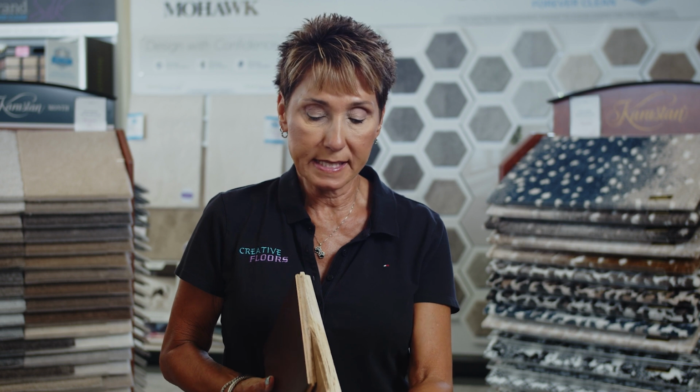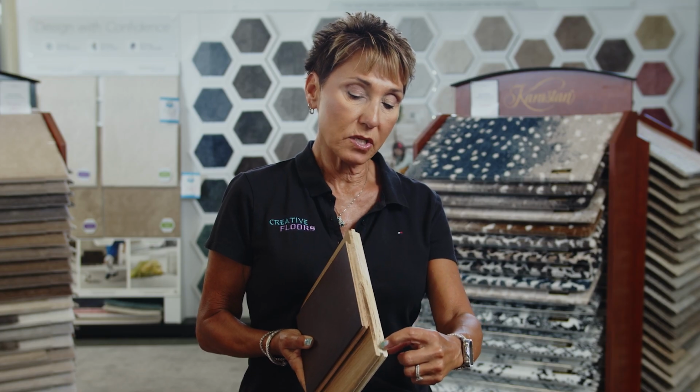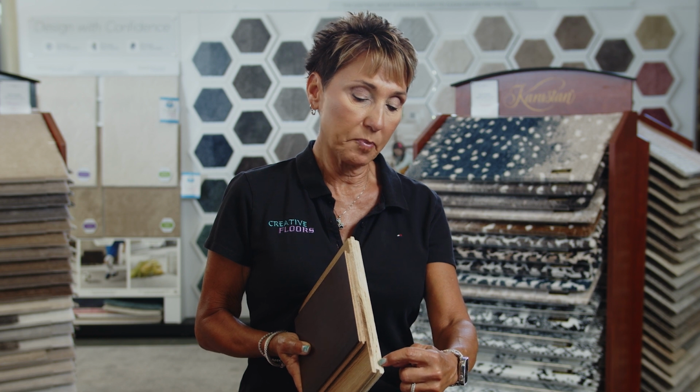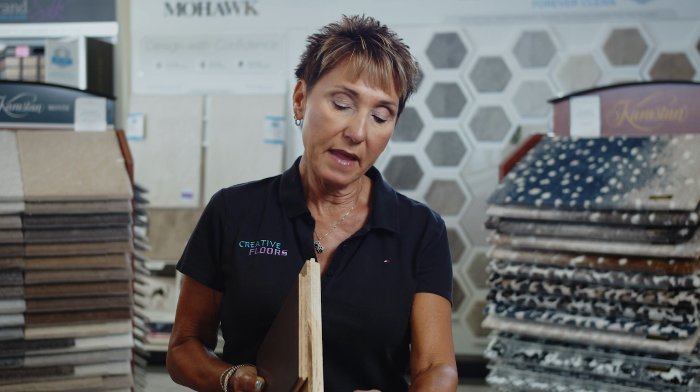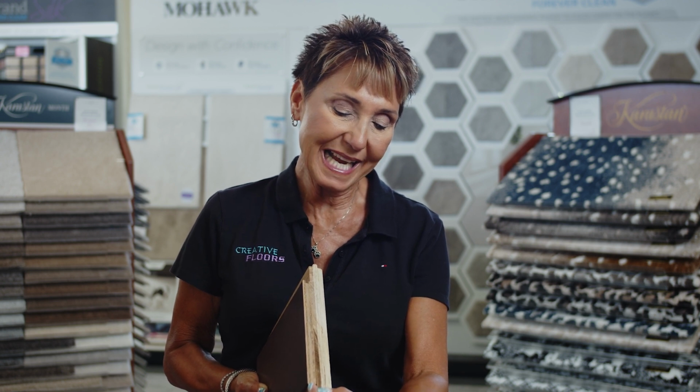So you have engineered hardwood. Engineered hardwood is made up of plies, showing you two different thicknesses here, two different plies. So what you see is a plied core board in both these applications, and then this is your wood top layer. Here you have a very thick real wood top layer, and then here it has a little thinner.